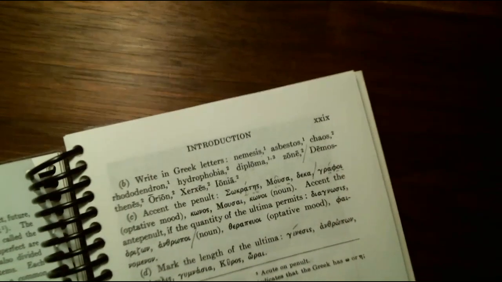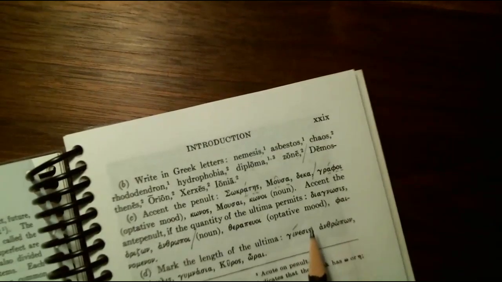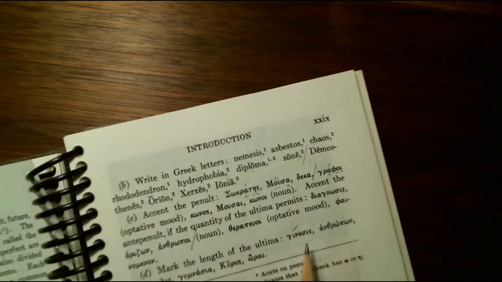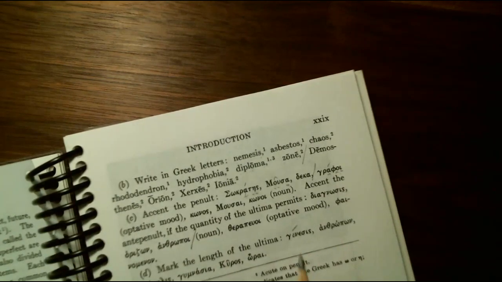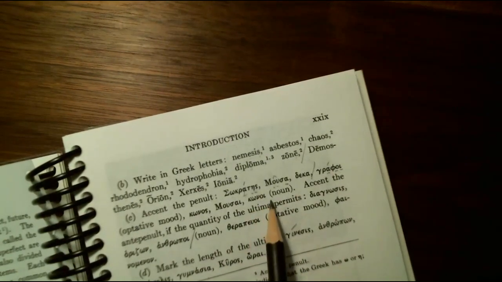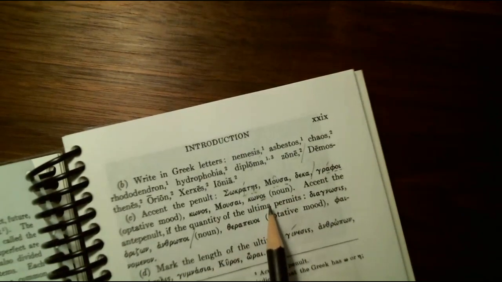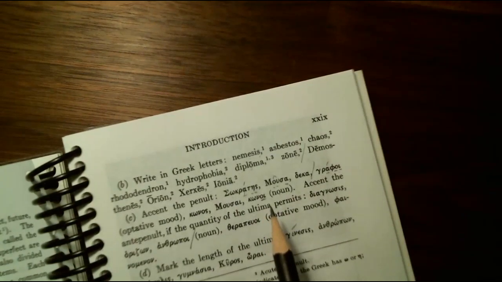Let's see here. Let's do this one. Konoi. Now this is a noun, so we're going to treat that as 1 more because it's short. Alpha iota, and omicron iota, is short at the end of a word, except in oikoi and except in the optative mood, right?